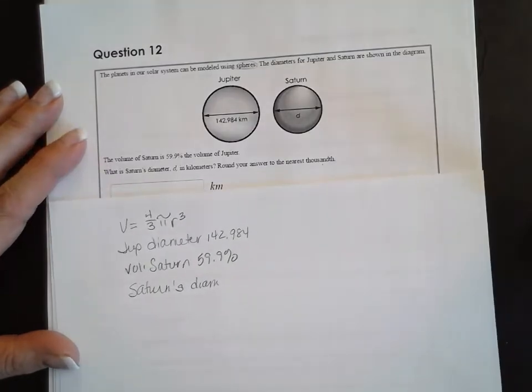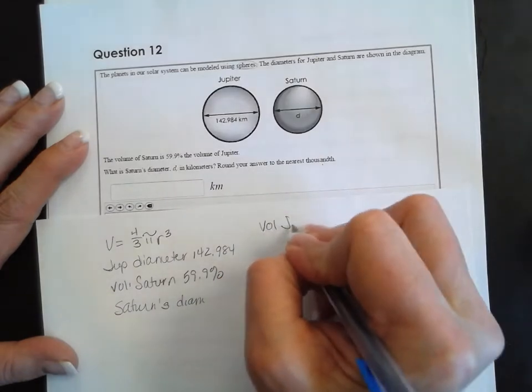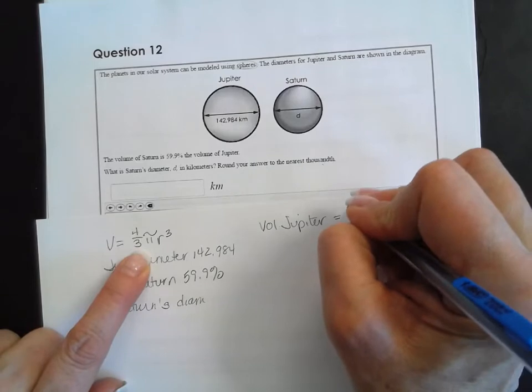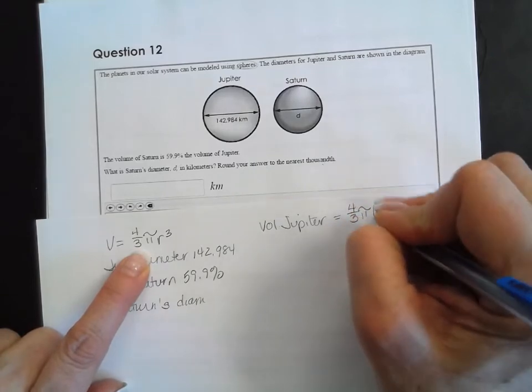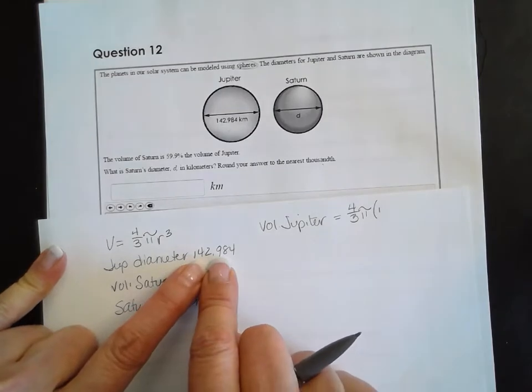All right? So the volume of Jupiter is going to be 4/3 pi times, oh, it's radius and this is diameter.